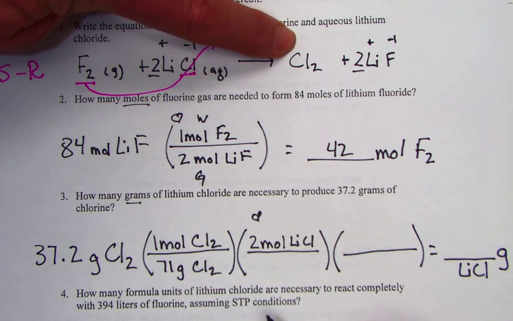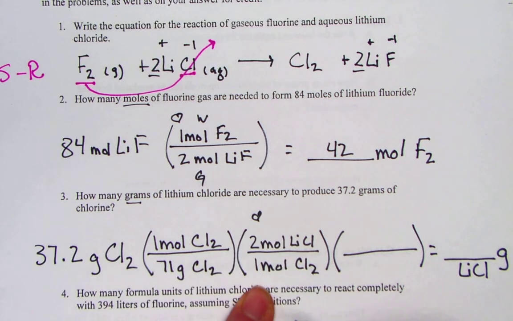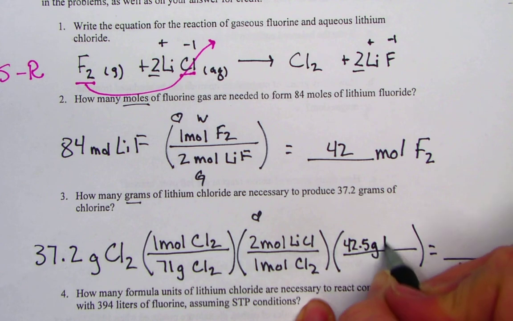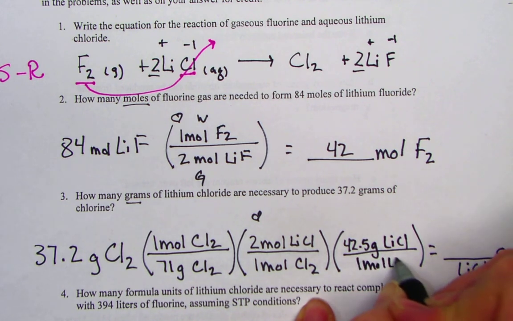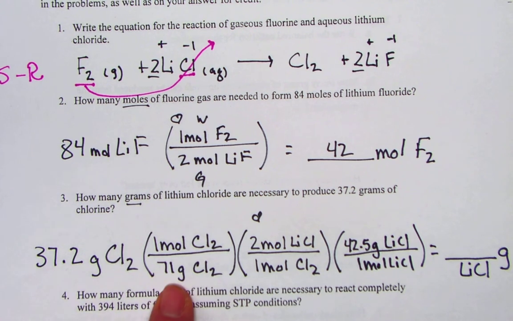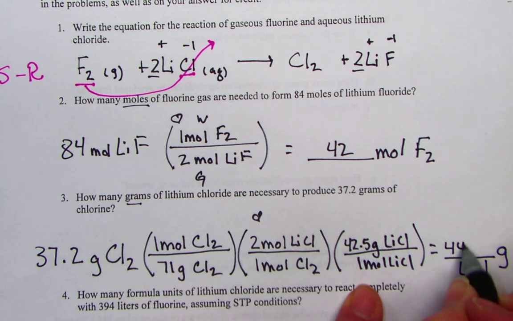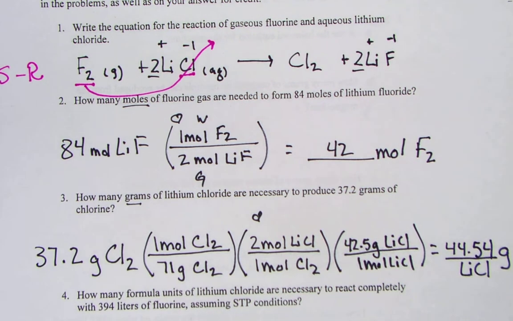We began with chlorine, Cl2, its coefficient is a 1. Our stoichiometric ratio is 2/1. The last little bit we'll need is a molar mass. I'll add that. 7 for the lithium, 35.5 on the chlorine. Looks like 42.5 grams of lithium chloride in every 1 mole of lithium chloride will take us out to grams of the reactant LiCl. So I'll hit 37.2, I'll divide by 71, times 2, times 42.5, and I get 44.54 grams of LiCl.